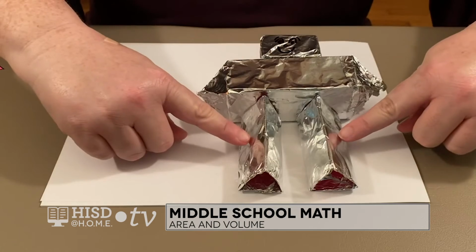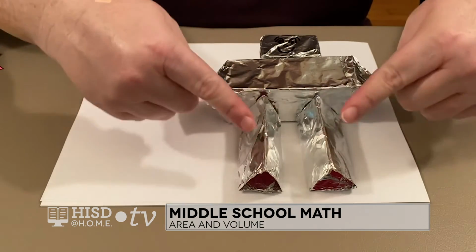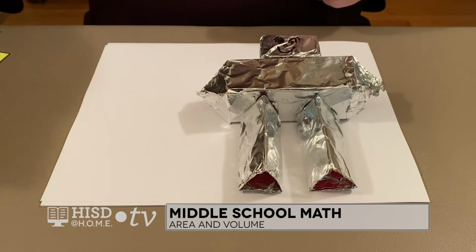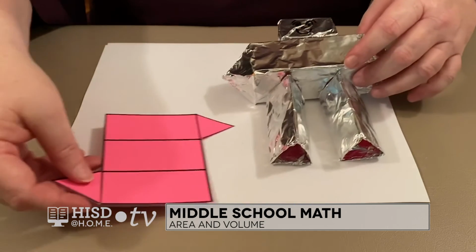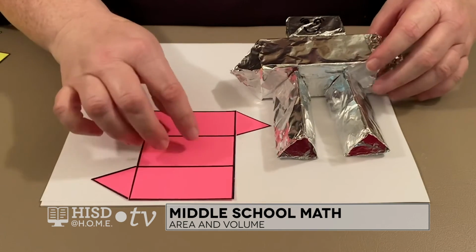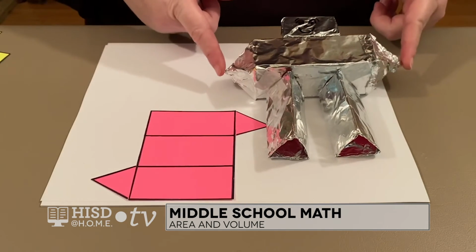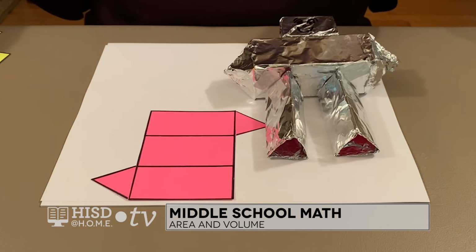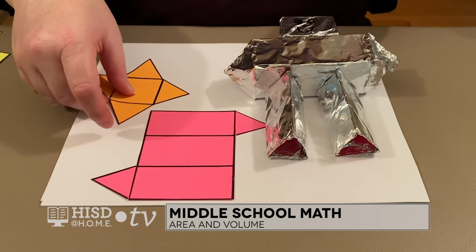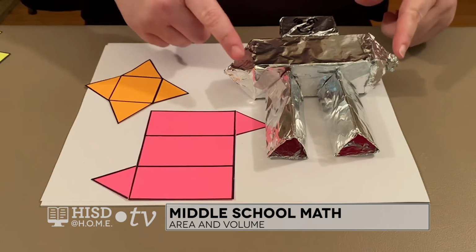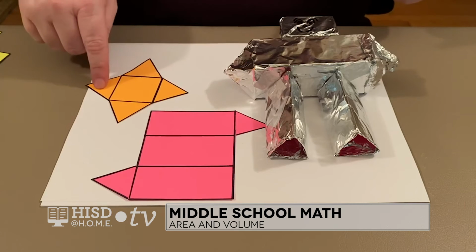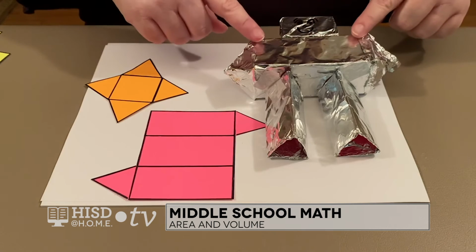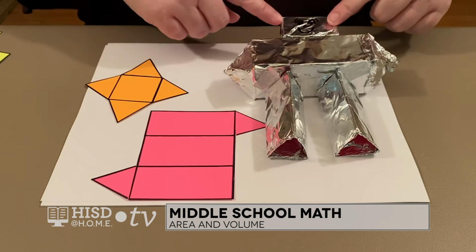I've got 2 legs, and I'm not sure if you could tell, but these are 2 triangular prisms. And so this is what I created his legs out of. 2 triangular prisms. And then he has 2 little hands. You see how they come to a point? These are rectangular pyramids, because their bases are rectangles. And then I have his body and his head. And his body is a rectangular prism, and so is his head.